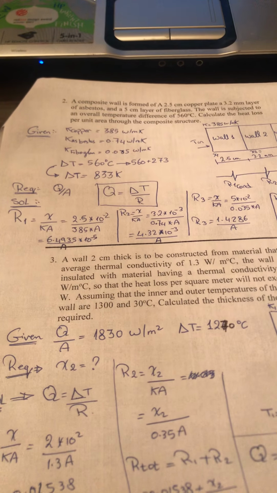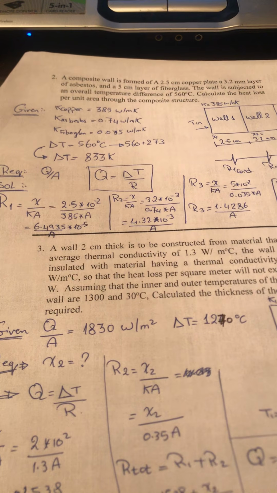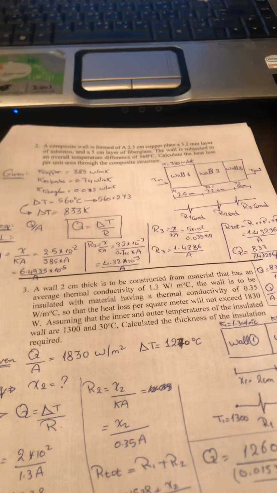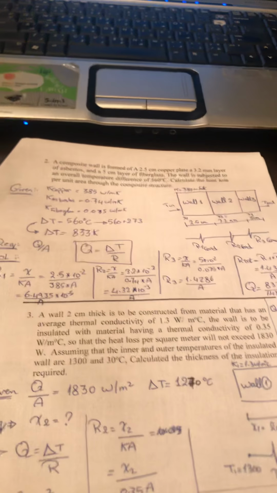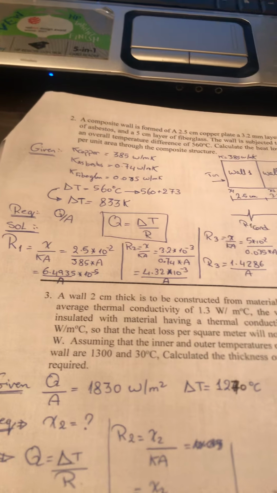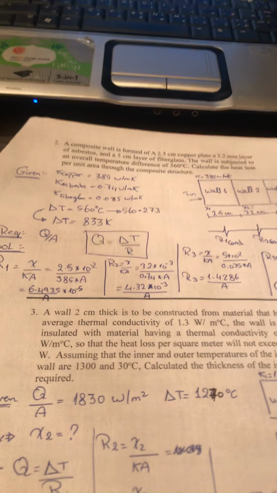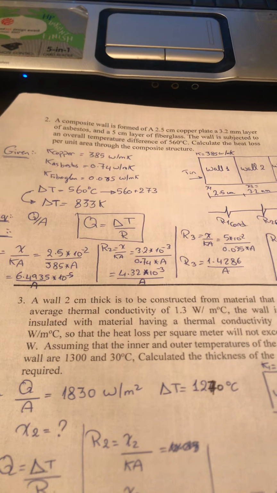Also, what is the required? The required is Q over A, so you don't put any assumption for the area.